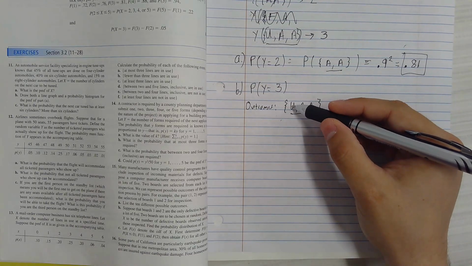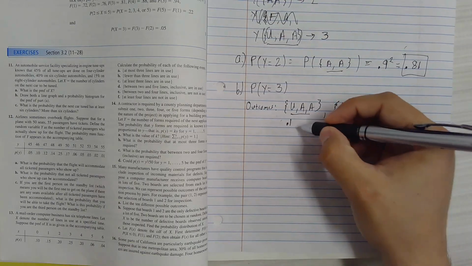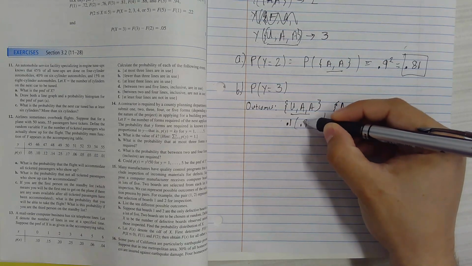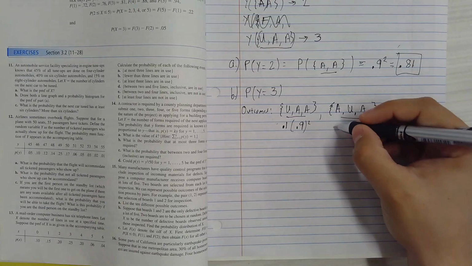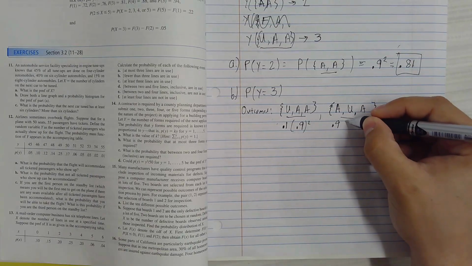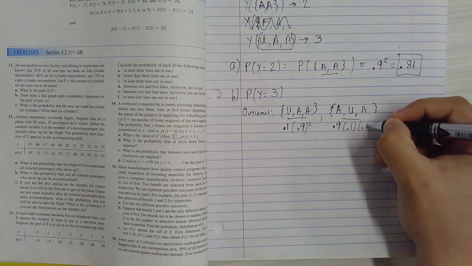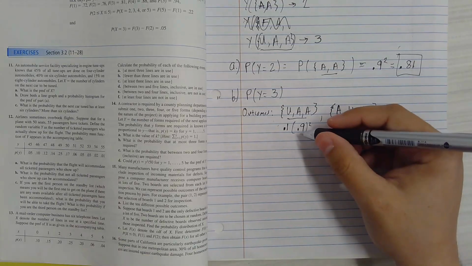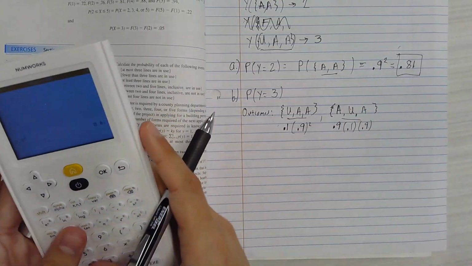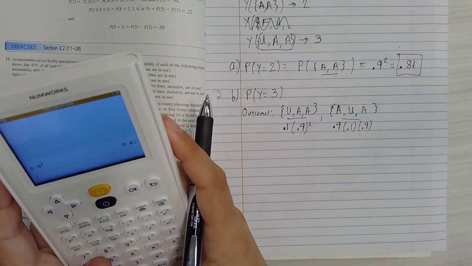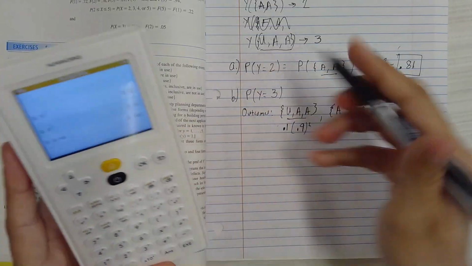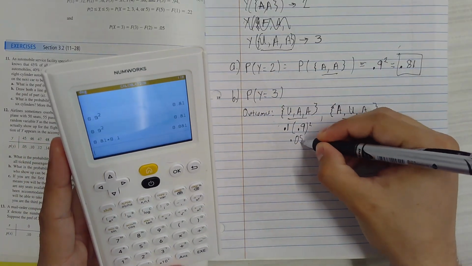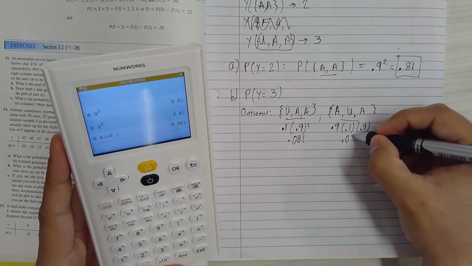So we have an unacceptable, which is 0.1 times 0.9 squared, and this is going to be the same, because it's going to be 0.9 times 0.1 times 0.9. Right. So let's see here. 0.9 squared times 0.1. So both of these should be 0.081.